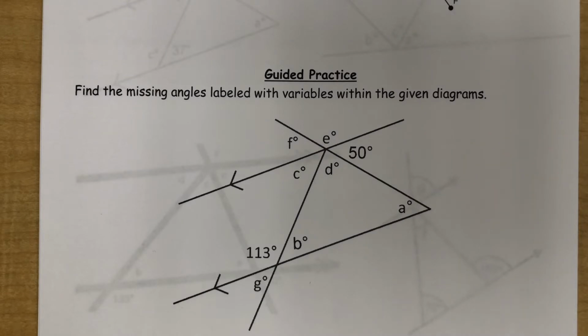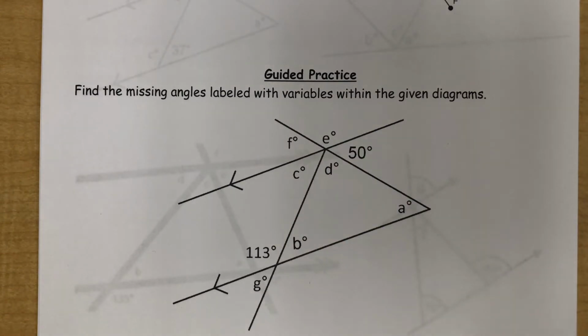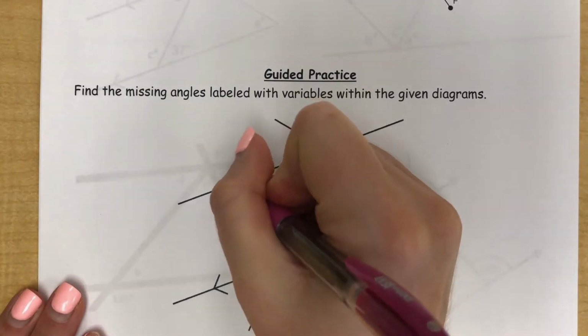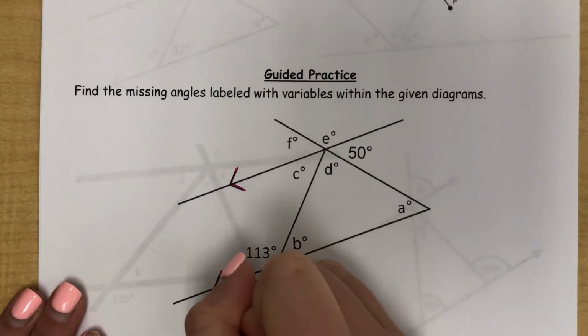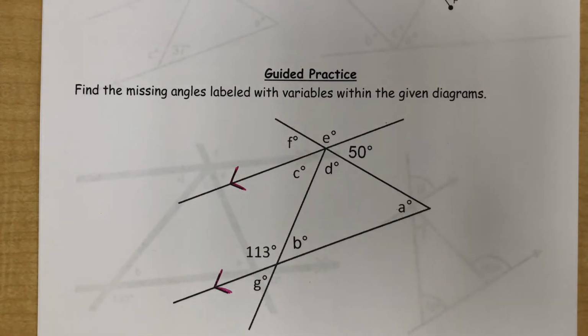So if I read the directions here, it says find the missing angles labeled with variables within the given diagrams. So I can see here I have to find angle A, B, C, D, E, F, and G. All right. There are so many different ways that you can start these questions. I'm just gonna start off by seeing again, because I showed it before, those arrows. Those arrows up top and down below are telling me that these two line segments are parallel. So just like in the do now, we can highlight out the letter Z to find those alternate interior angles that parallel lines form. So I'm gonna start off with blue this time.